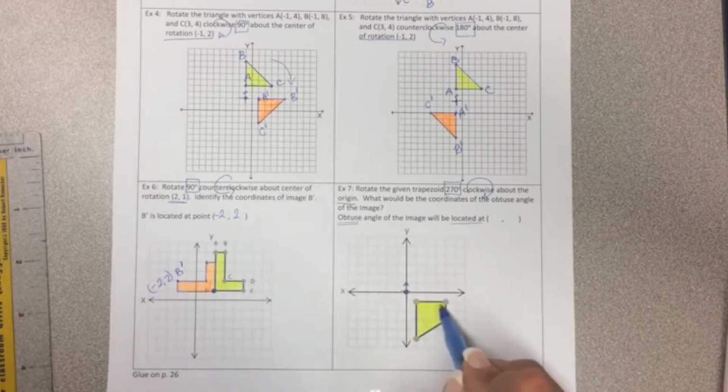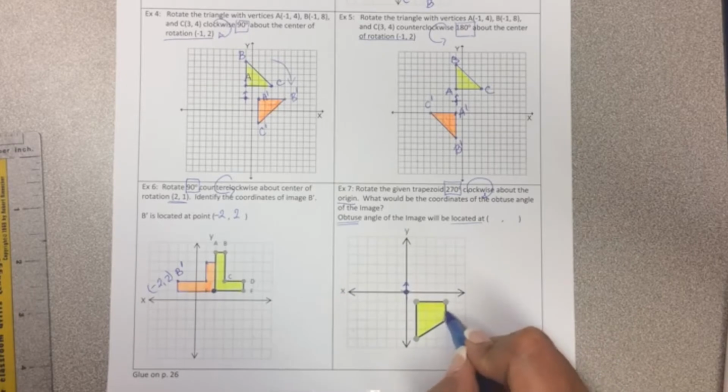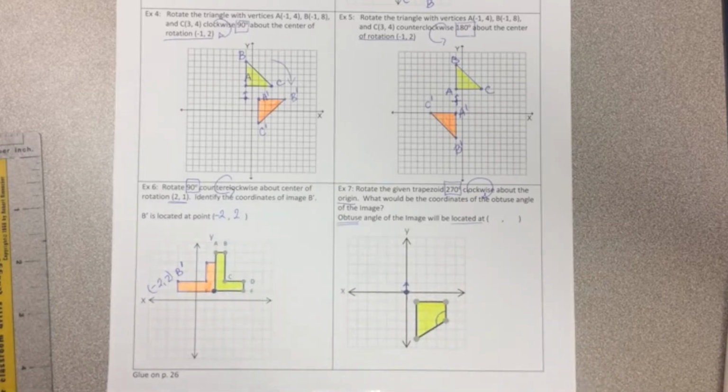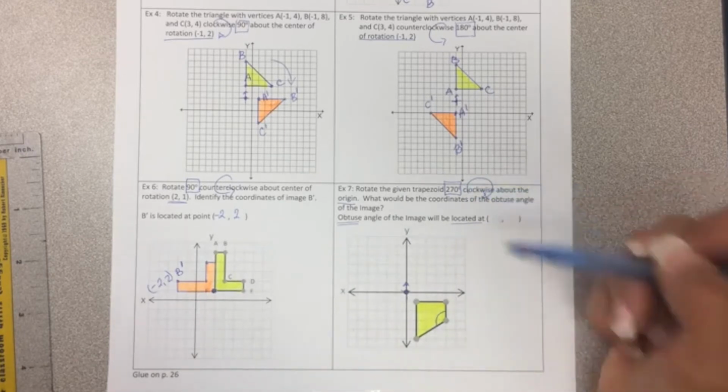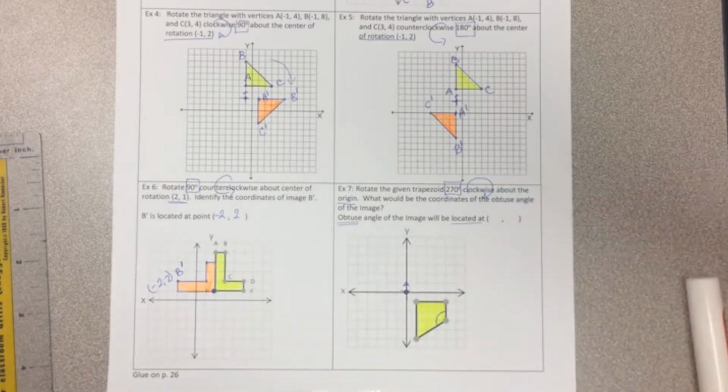So we have right, acute, and obtuse. So this is going to be, after the rotation, your question: what are the coordinates of the obtuse angle after 270 degrees rotation clockwise around the origin? I'll let you try that and we'll see what the answer is in class.